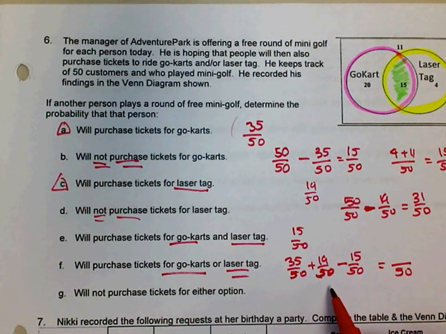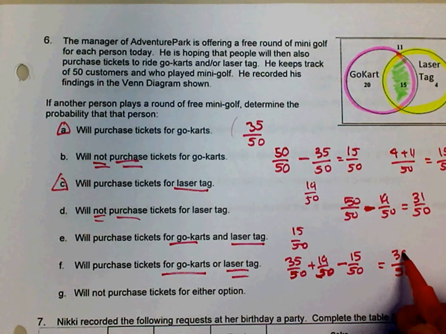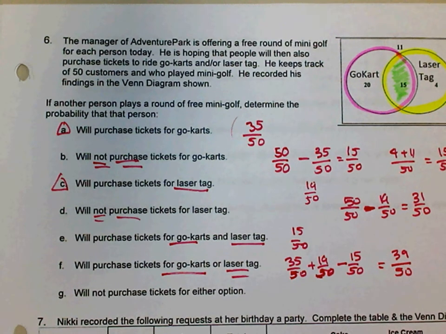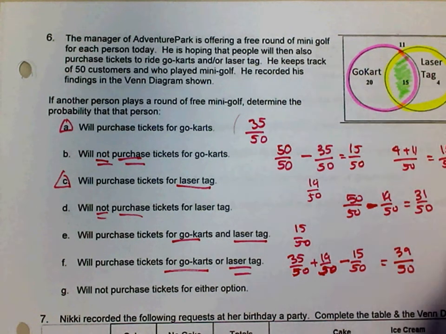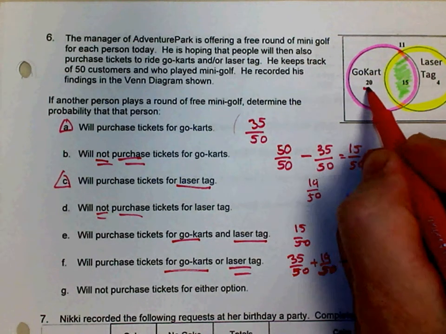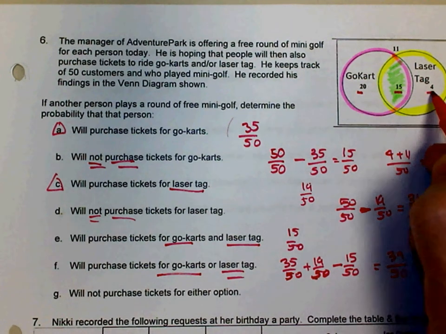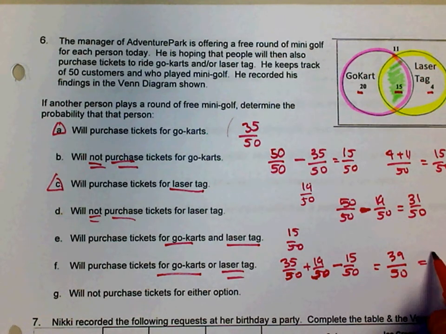Now what we end up doing is adding these together, and yes, we get a number over 50, but then when we subtract 15 from that number, we get 39 out of 50, and that will include all of these. Another way of checking this would be 20 plus 15 plus 4 for a total of 39. 20 plus 15 plus 4 out of 50 will give you the same answer.